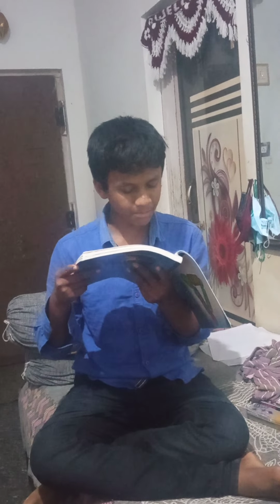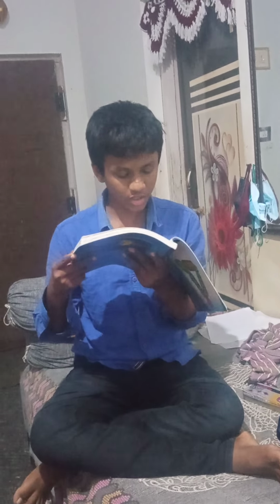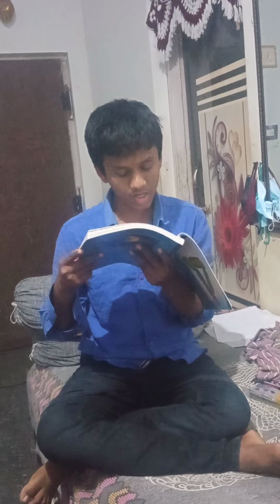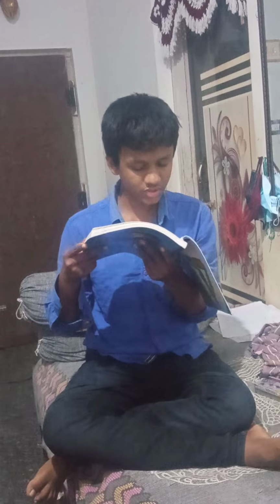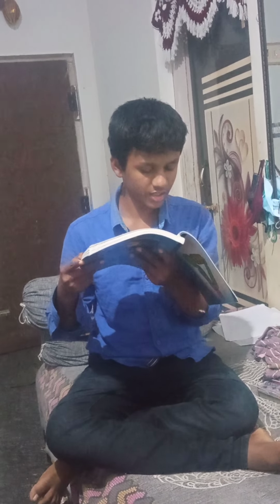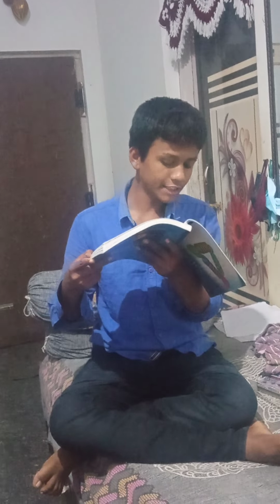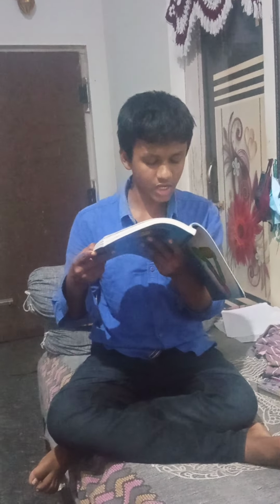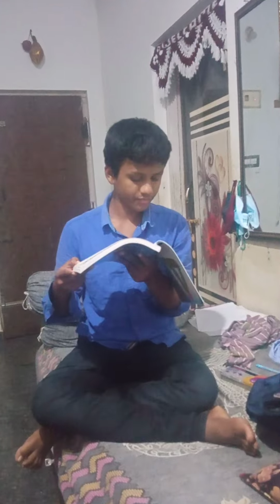Tensile or compressive stress can also be termed as longitudinal stress. In both the cases, there is a change in the length of the cylinder. The ratio of the change in length delta L to the original length L of the body is known as longitudinal strain. Longitudinal strain is equal to delta L divided by L.